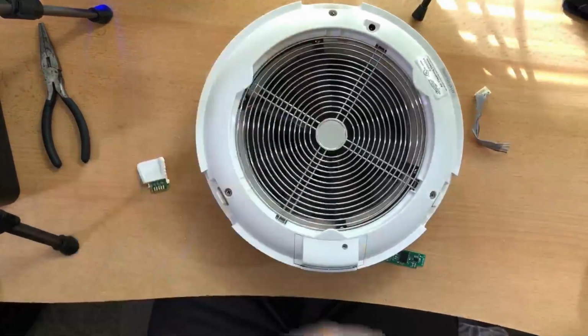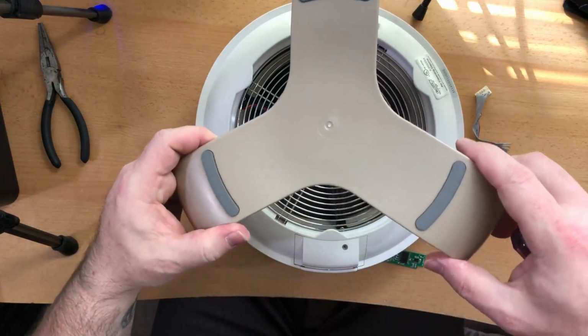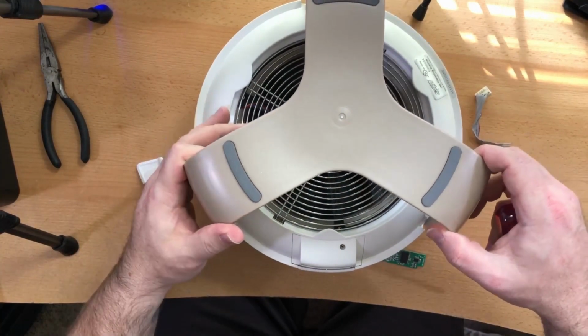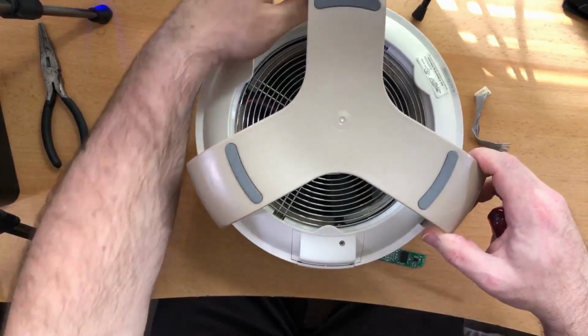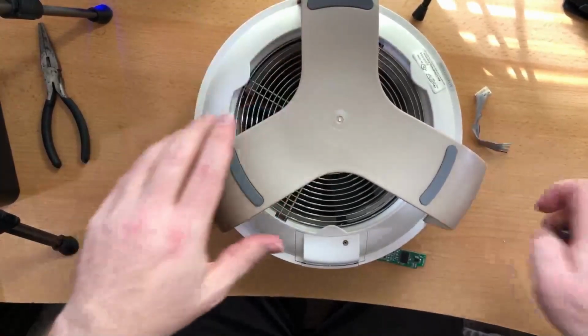Okay, there's that. And then the plastic piece here just slides back into place. Those are in place.